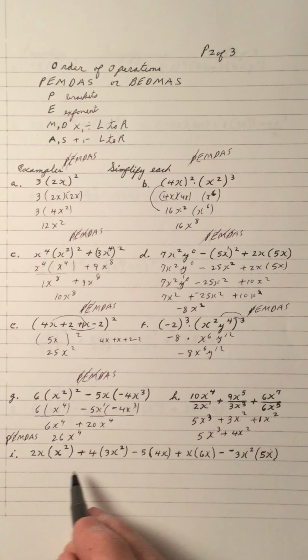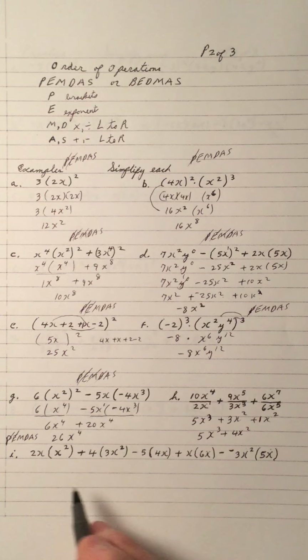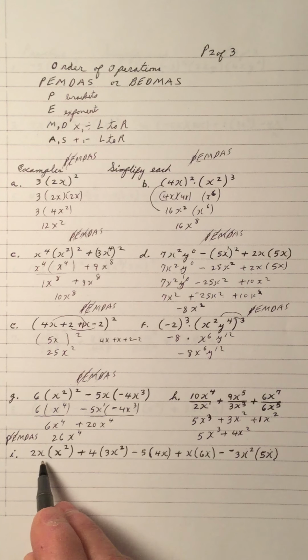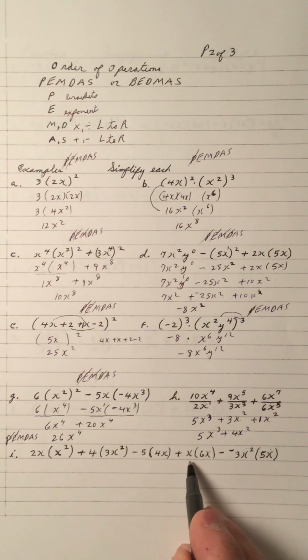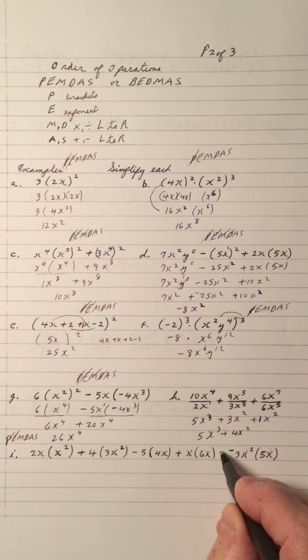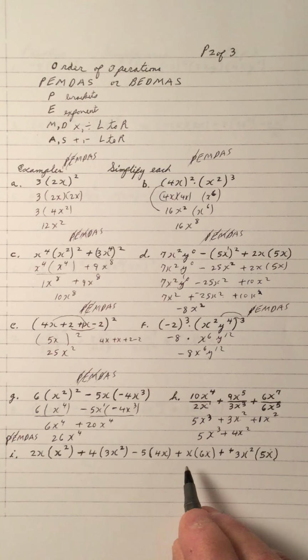Now I do multiplication and division from left to right. Whoop, I got to go all the way through. This is the last one. So I got a multiplication, a multiplication, a multiplication, a multiplication. And I got a subtraction and a multiplication. So if you want, the double negative is a positive. Good. Let's get rid of that.